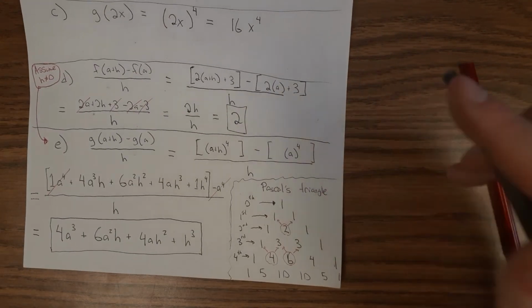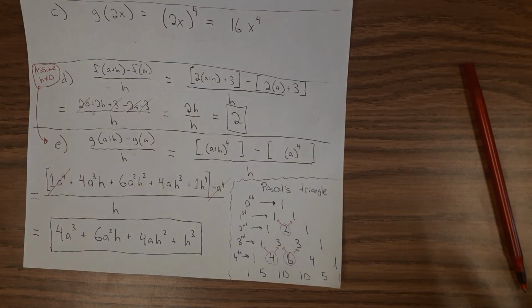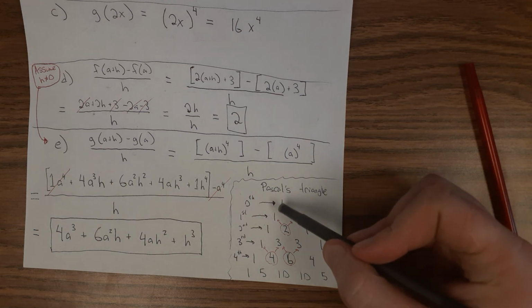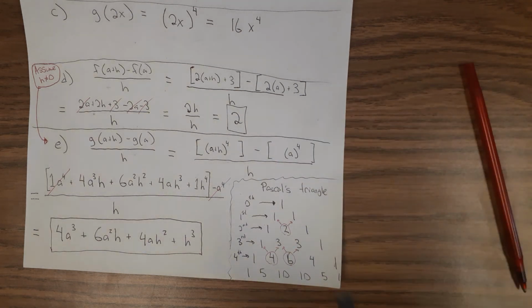So the hard part of that, and again, it's really not hard. You just have to know what to do. We had to use Pascal's triangle to expand this.